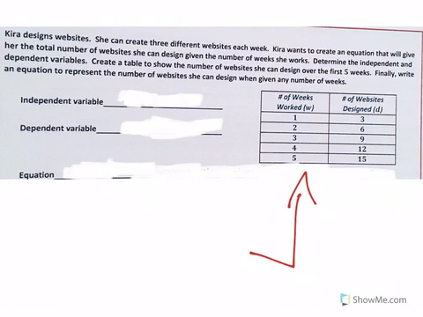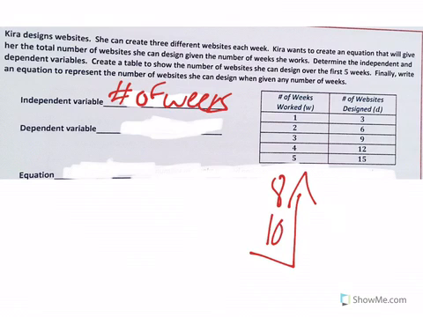So, again, the thing that we can change, we can decide how many number of weeks we want to figure out, and so that makes that the independent variable, number of weeks, right? Because we could say, well, how many websites could she design in 8 weeks, in 10 weeks, in 1,000 weeks? We can change that.